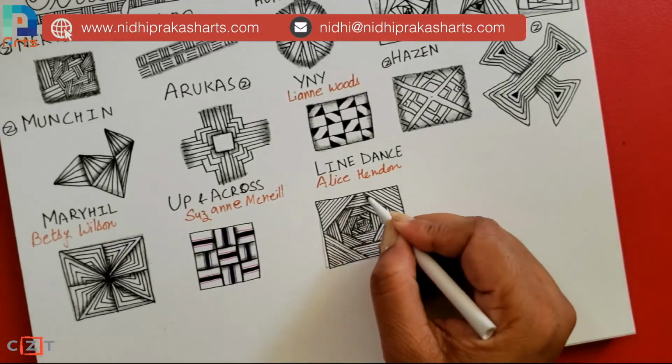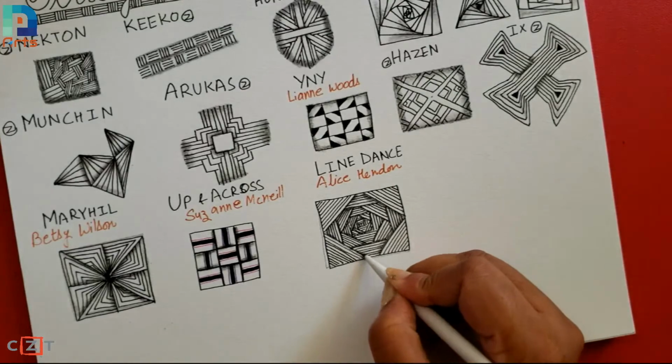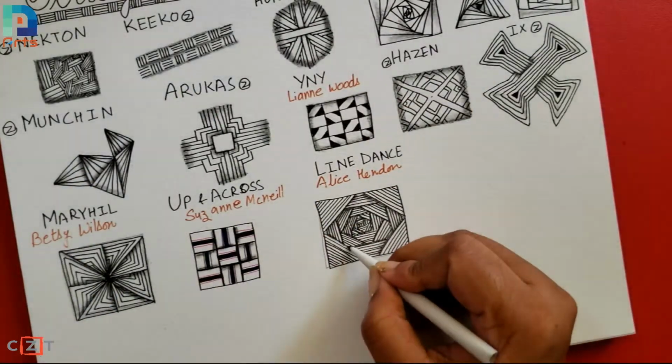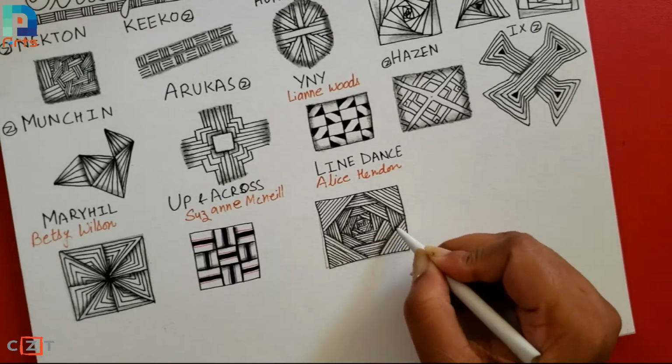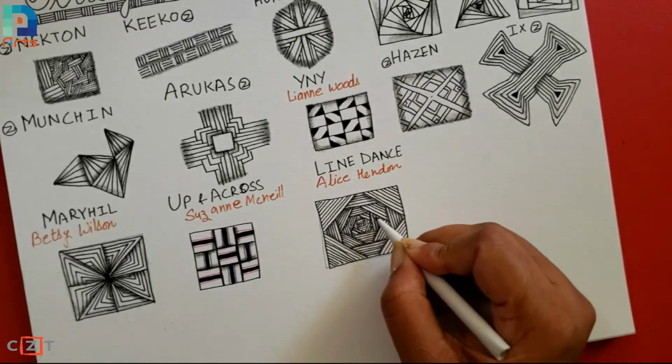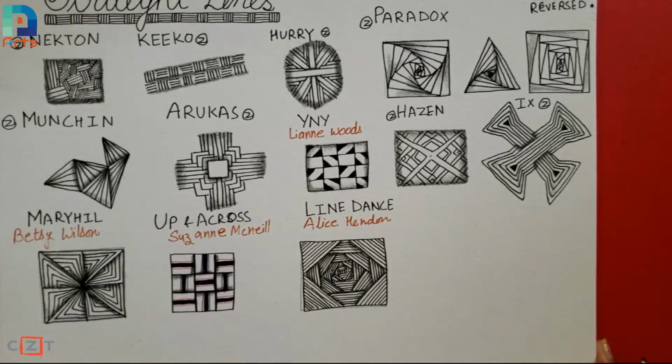Because there is no project in these sessions, you can leave that much space and start drawing, and you can go back again and draw these tangles later. That's the fun in this specific kind of session.